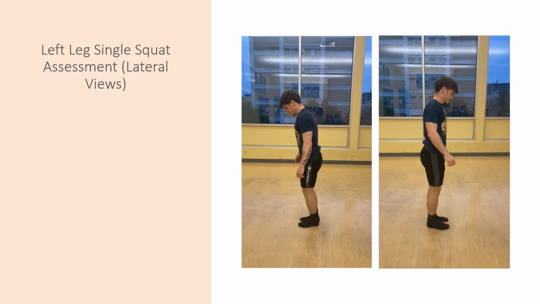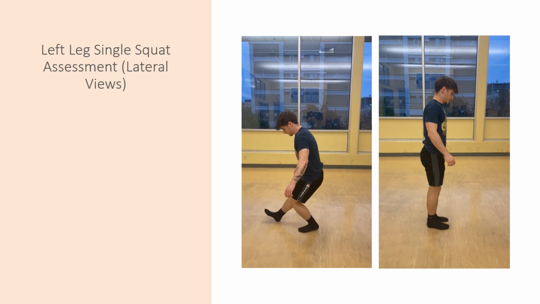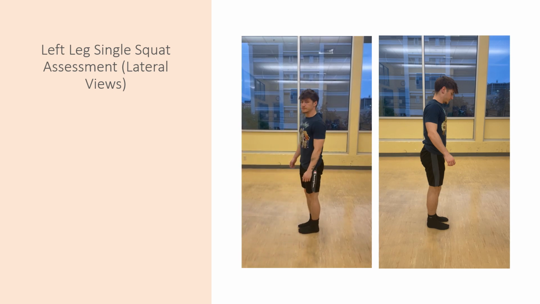However, since the assessment was not done properly, that being that his arms were placed on the side of his hips, we cannot make that statement that his arms fall forward due to that. So when we look at the head and the cervical spine, we also notice excessive cervical extension, or forward head carriage.